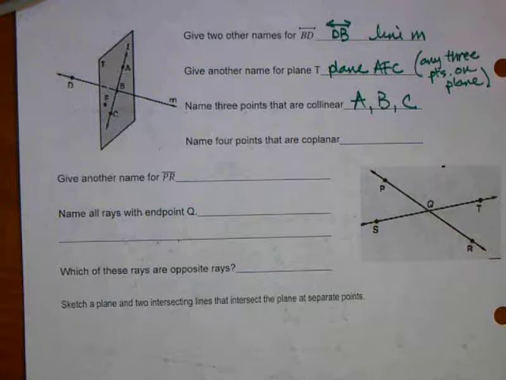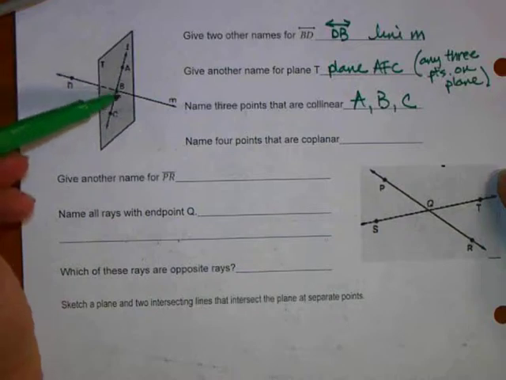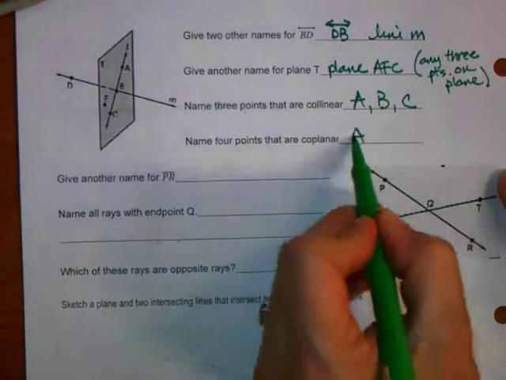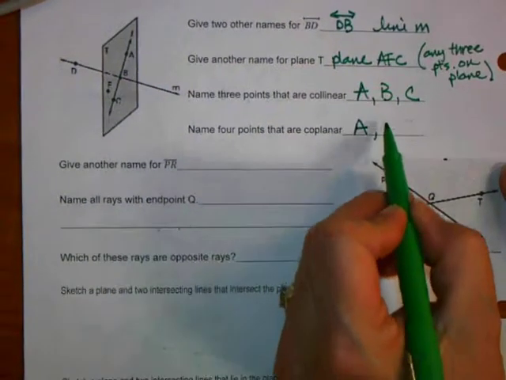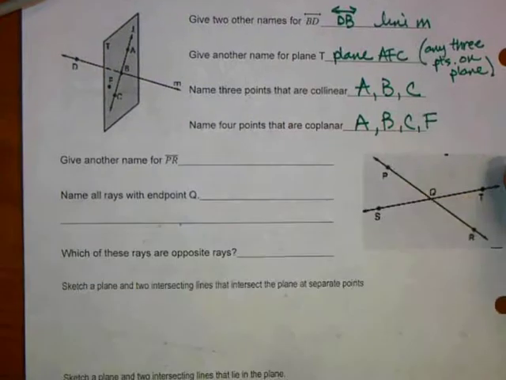Okay, name 4 points that are coplanar, meaning they're on the same what? Plane. Again, we have 4 points we know of, so I'm just going to name all 4 of those points. I'm just going to write the points A, comma, B, comma, C, comma, and what? F. Cool?